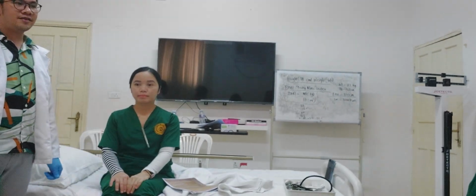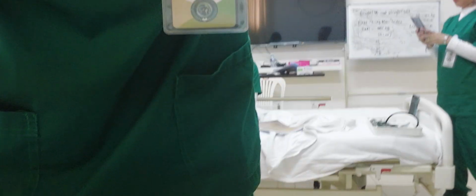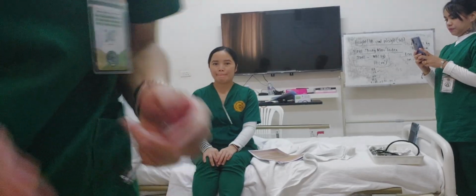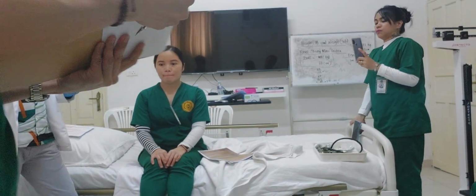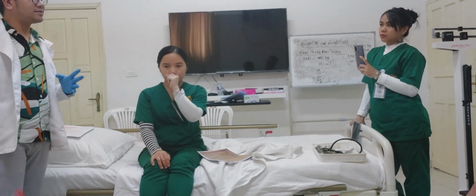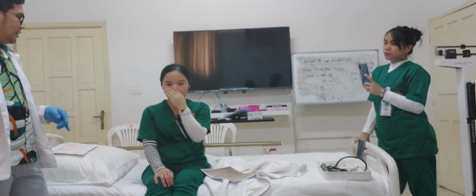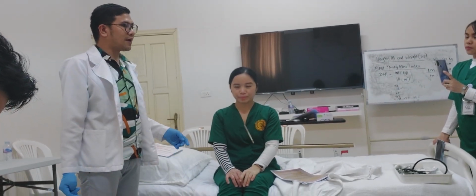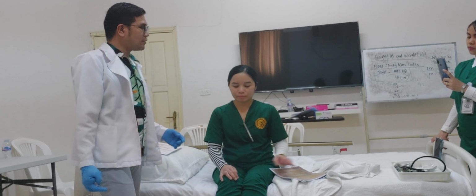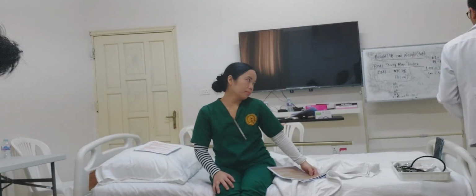So now, we'll proceed with our assessment. But for the height and the weight, it depends on the case of your patient. If your patient is ambulatory, can walk, then you can take your height and your weight and the BMI. But if your patient is bedridden or physically weak, huwag nyo siya i-insist. It depends on the case of your patient. Now we'll proceed with our assessment. First, we'll start with the head. So, ano unang techniques yung gagawin, i-apply natin?